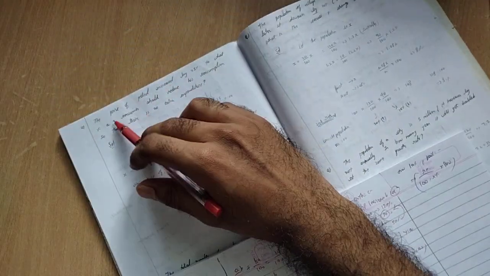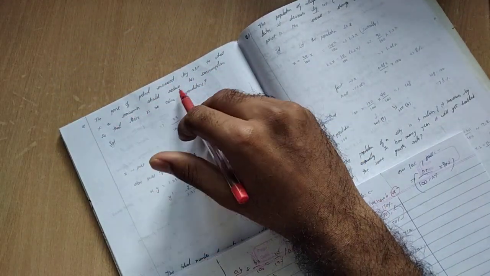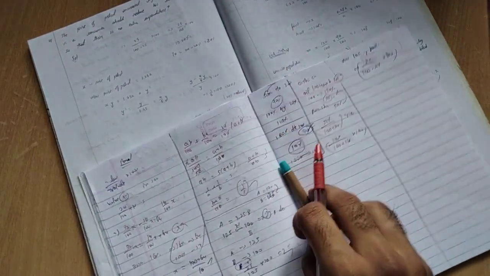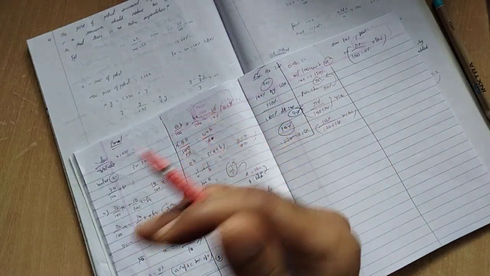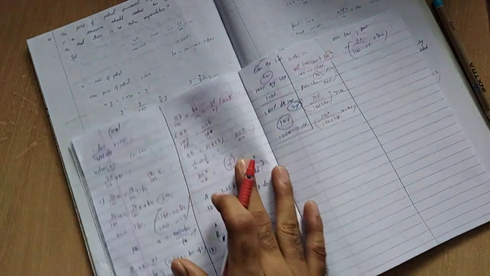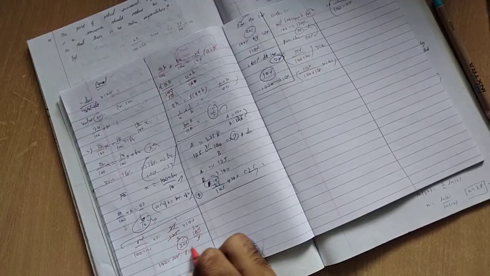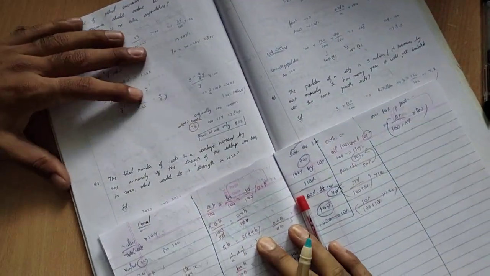You can see the price increased by 25%. By what percent should a consumer reduce his consumption? Good question. It means we reduce by 20% directly. Next, out of 100%, how much remains after reducing? So 100 minus 20% equals 80%.